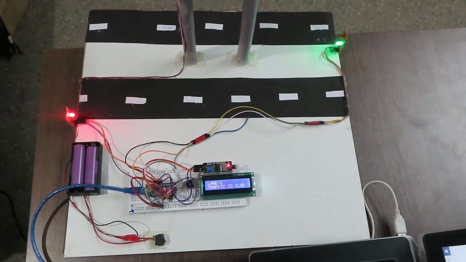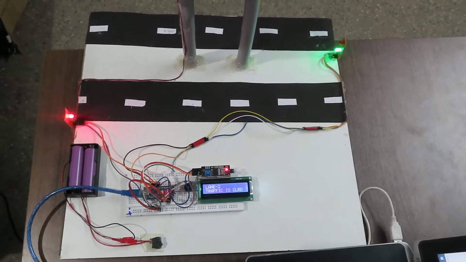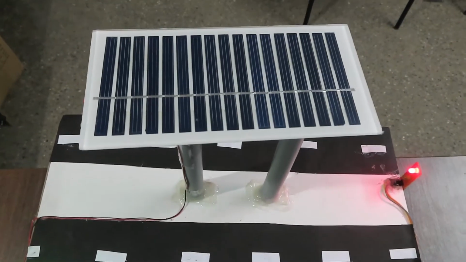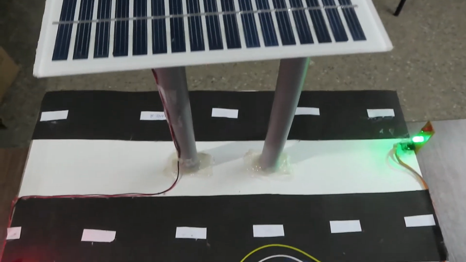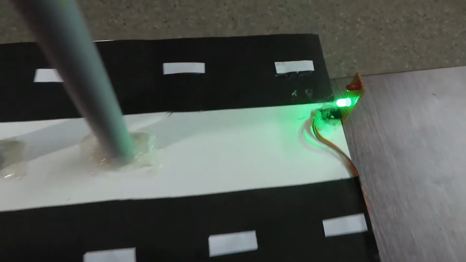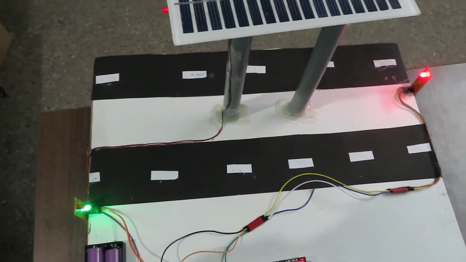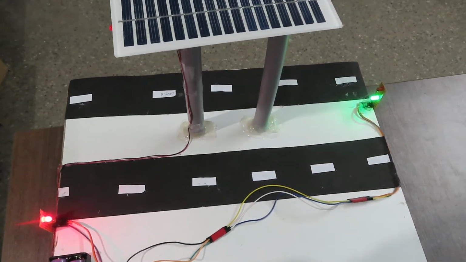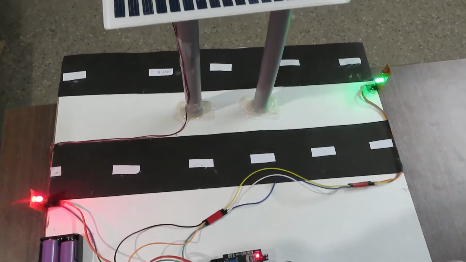Project name is AI based smart traffic control system. This is having a solar panel, around 7 volt solar panel, and 2-lane traffic. Two-lane continuously operating for each 5 seconds.